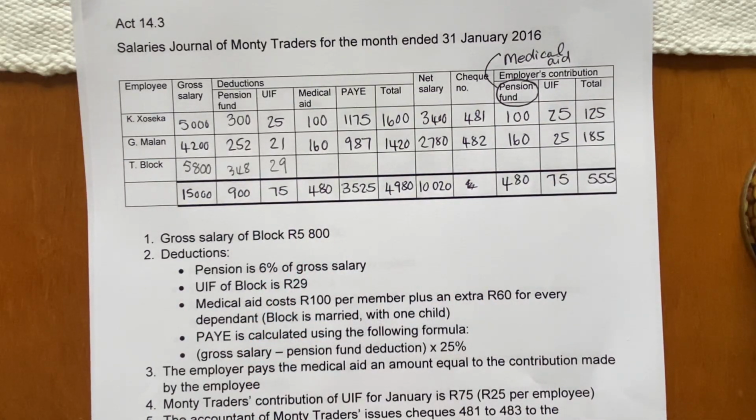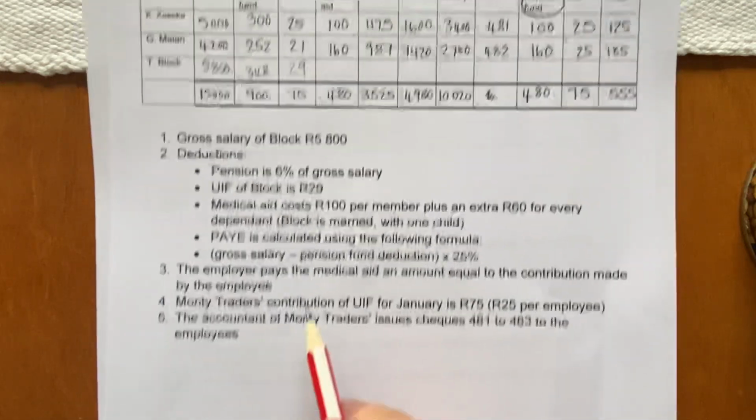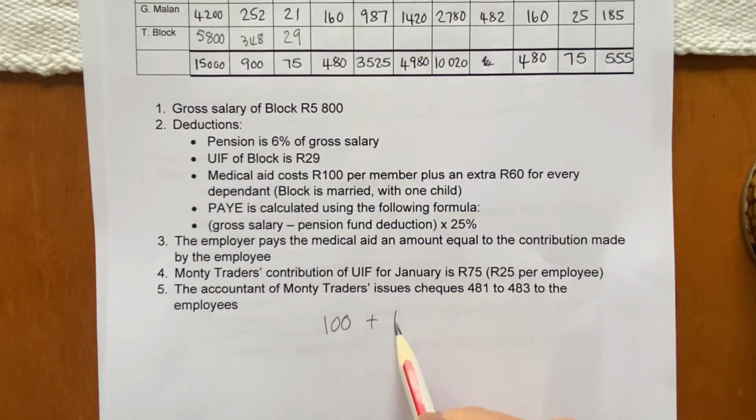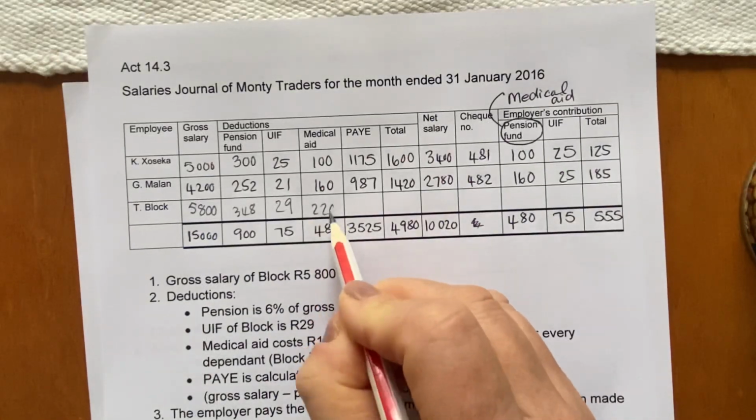Then the medical aid is like a medical insurance. It's for when you get sick or when you need to get your medication. If you have contributed towards your medical aid, then it's like an insurance. You can go to the hospital and you only have to make a little payment by yourself, but the rest is covered. It depends, of course, on what type of medical aid you belong to. The medical aid cost is 100 Rand per member, plus an extra 60 Rand for every dependent. The dependents are his wife and child, so he pays 100 Rand, his wife 60 Rand, and the child 60 Rand. So the medical aid is 220 Rand.